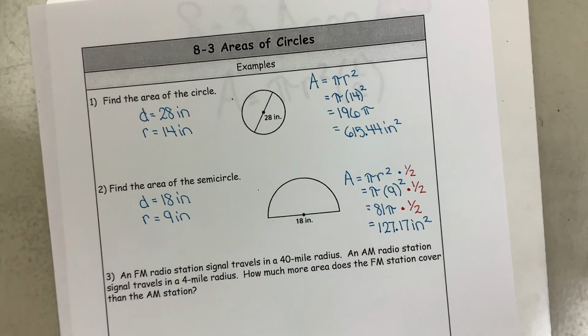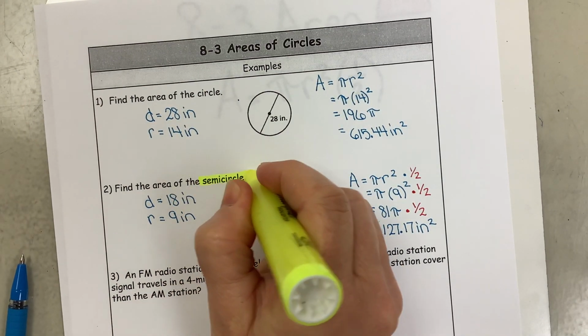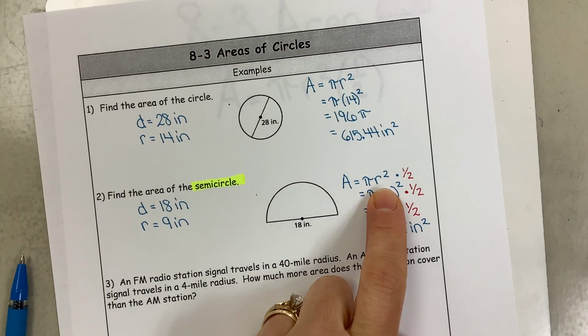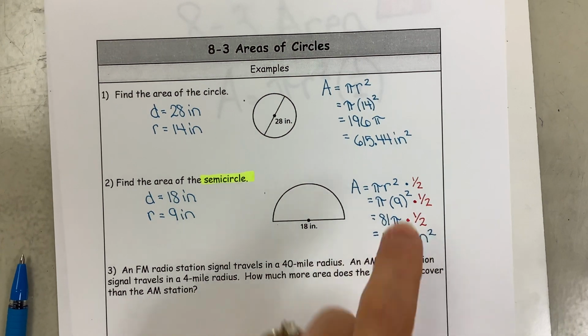Okay, so we have to be careful because it is a semicircle, we are cutting our answer in half. It doesn't change the fact that the radius is squared. It cuts the answer in half.